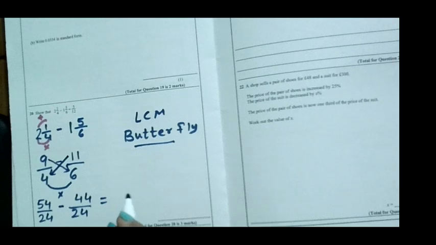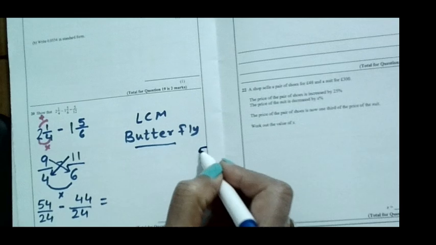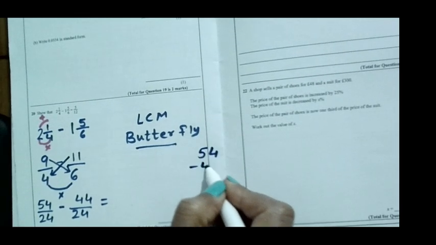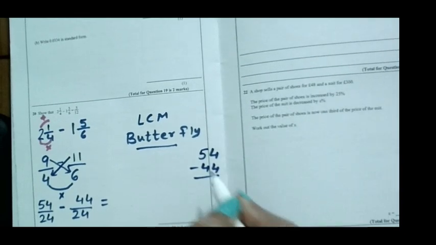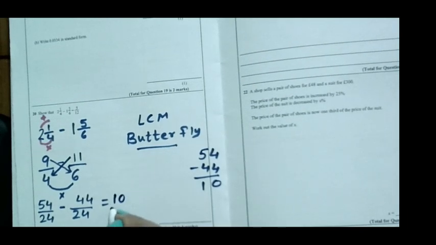What will be the answer if you do 54 take away 44? Yes, it will be 10. You can use the column method if you want. So 54 take away 44: 4 take away 4 is 0, 5 take away 4 is 1. So you are left with 10 over 24.